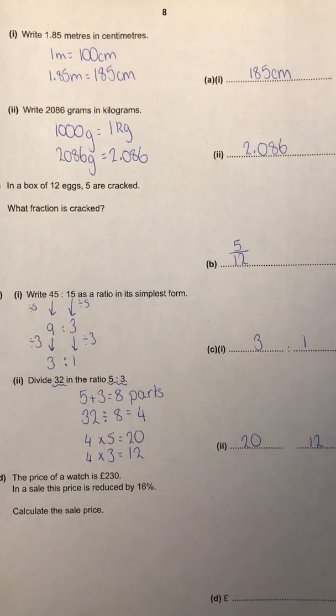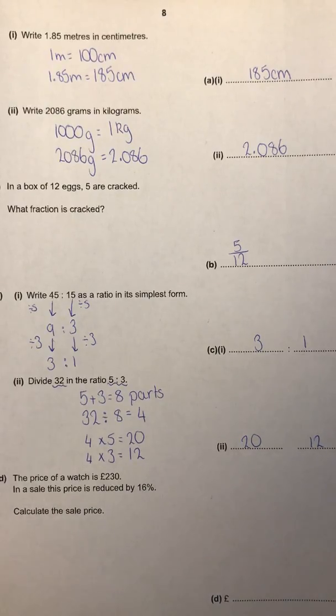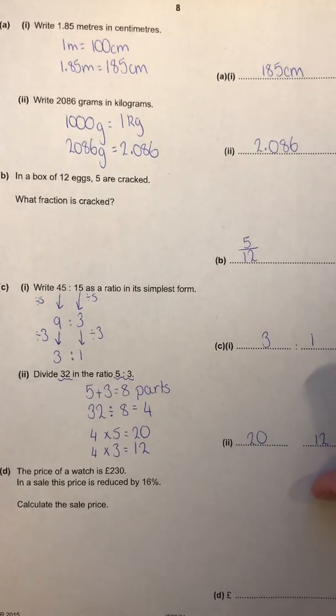And last but not least, D, the price of a watch is £230. In a sale, this price is reduced by 16%. Calculate the sale price. So, since this is a calculator paper, you can do this not without too much trouble.